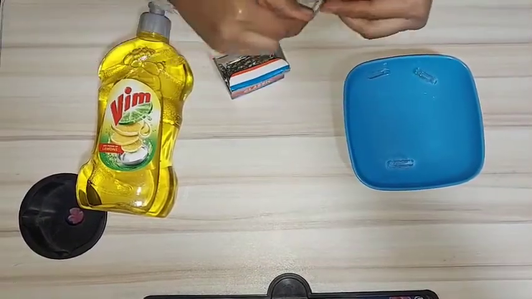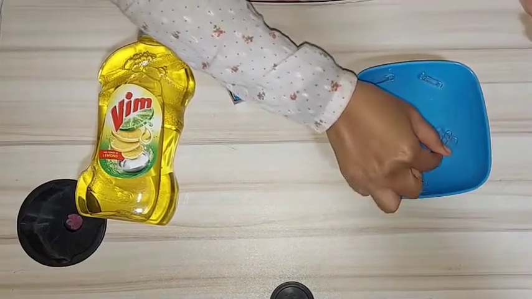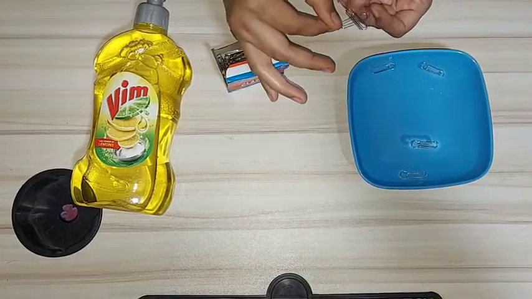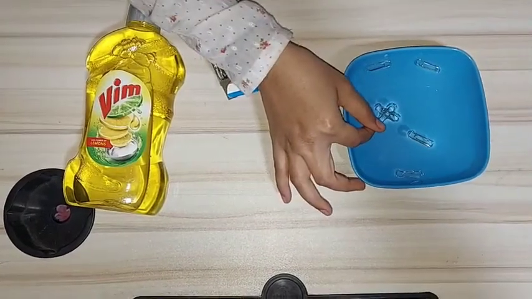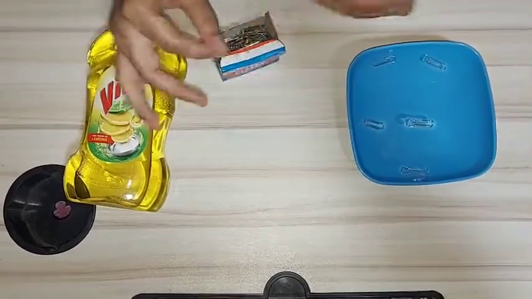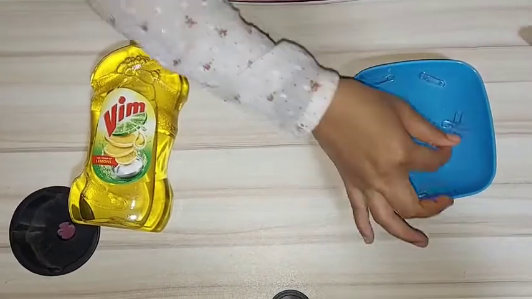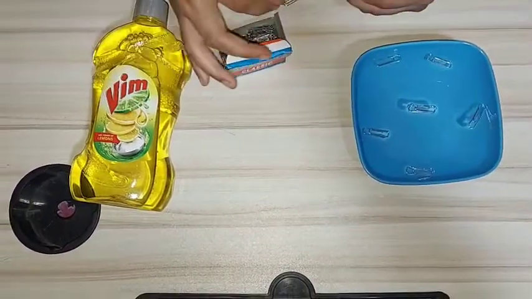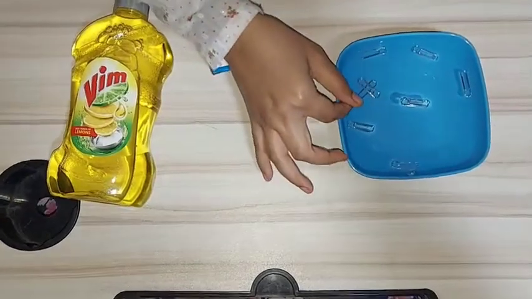They float because of surface tension of water. Now, what is surface tension? Surface tension is the tendency of any liquid surface to shrink into the minimum surface area possible, which means the elastic tendency of any fluid surface to allow small objects to float on it.